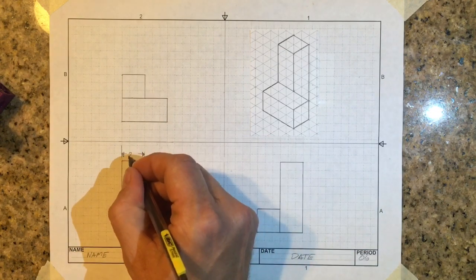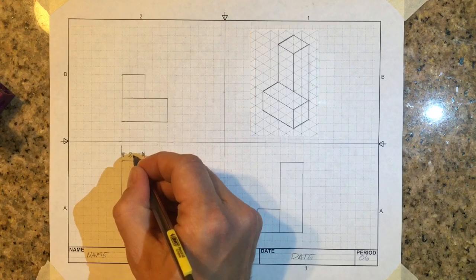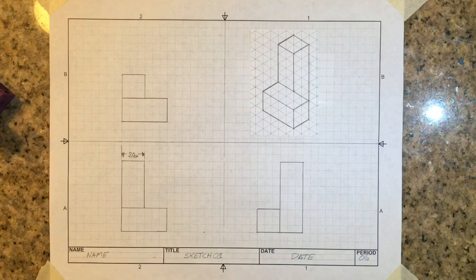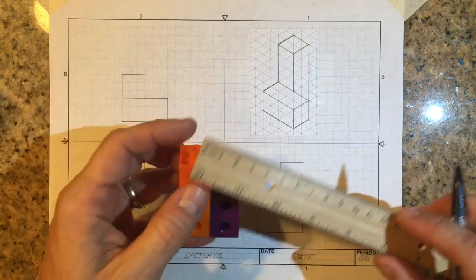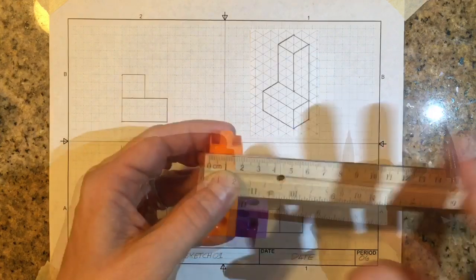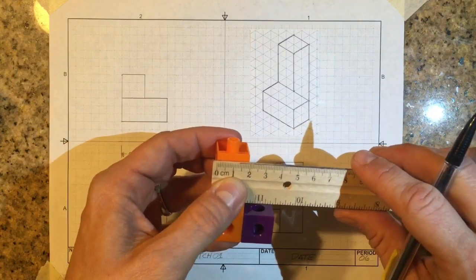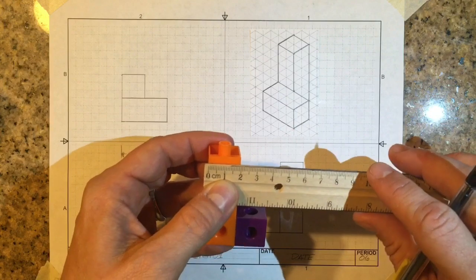Okay, and then that was 2.0 centimeters. So now I want to do 0.0 because we really are dimensioning to millimeter. So we want to get that level of detail in there.